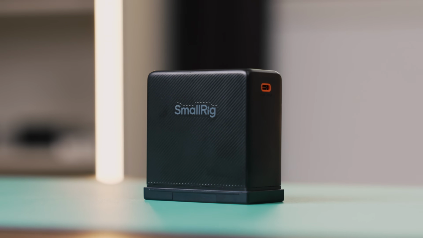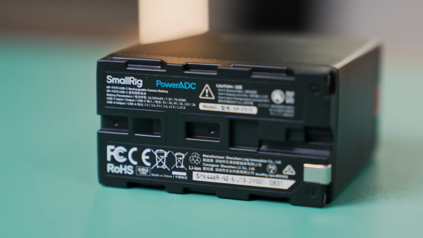Another battery you might want to consider adding to your kit is something like this. So this is an NPF style battery. The NPF style has been around for as long as I can remember. The NPF battery has been powering lights and cameras and different camera accessories for years.